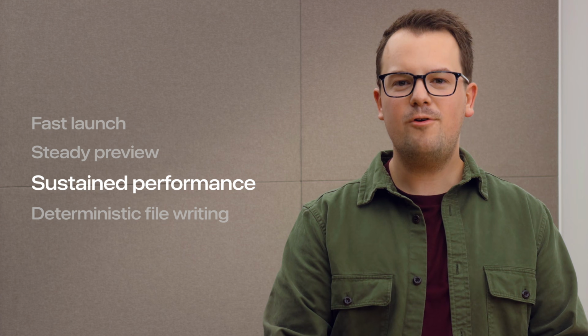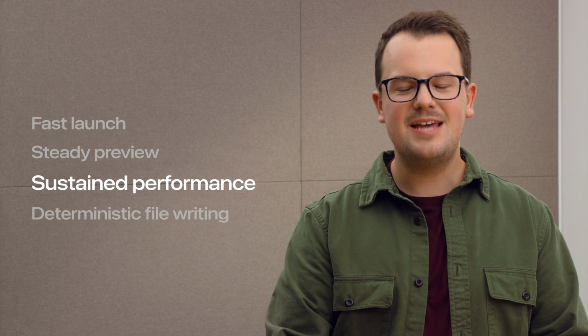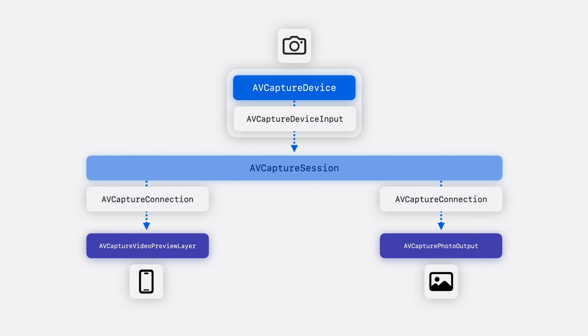This helps avoid frame drops and keeps the experience fluid. As the device heats up, performance gets harder to maintain because the system throttles to adapt. Monitor the session's performance and adjust to system conditions for a sustainable experience. Next, I'll cover APIs that let your app monitor performance and adapt to system conditions.